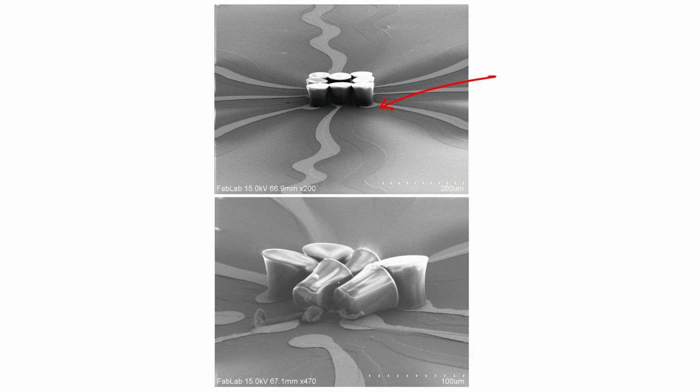So, where are SU-8 pillars? Let us see where are SU-8 pillars. You can see in this image there are SU-8 pillars, and in the next image you see that the SU-8 pillars are not stuck well onto the PDMS, but they have fallen down because of the poor adhesion.